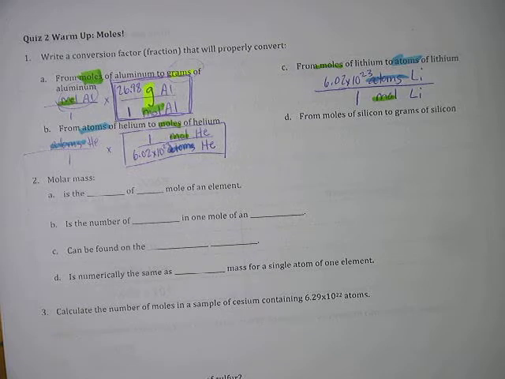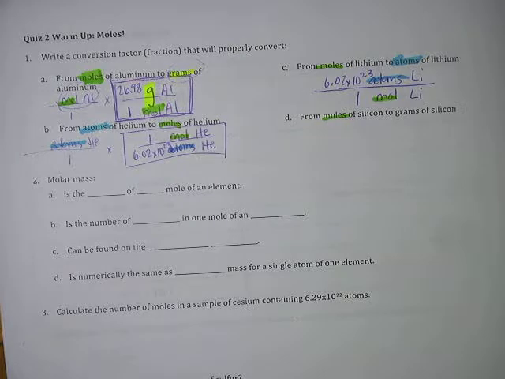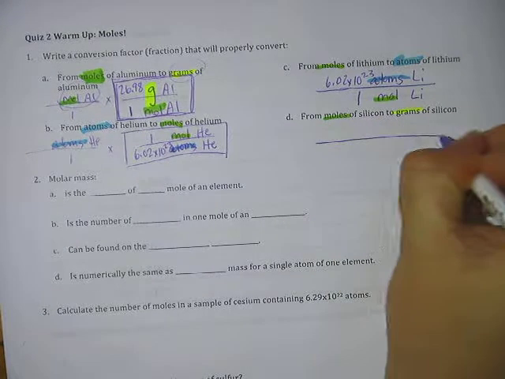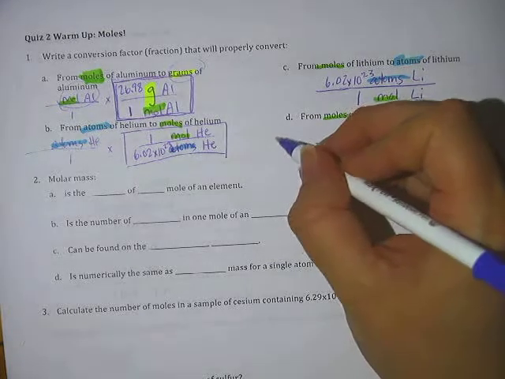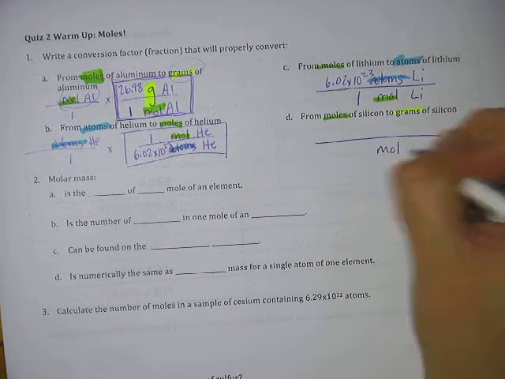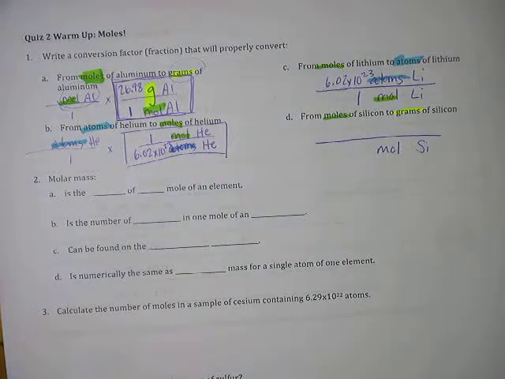And again, similarly for part D, this time you're starting at moles and going to grams. So for your fraction, you would go from the moles you start with, what goes up would come down to the bottom.